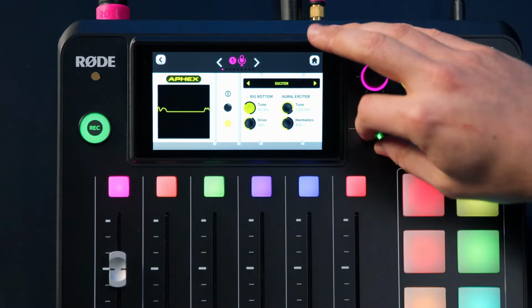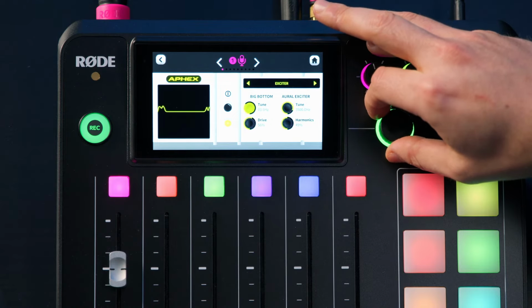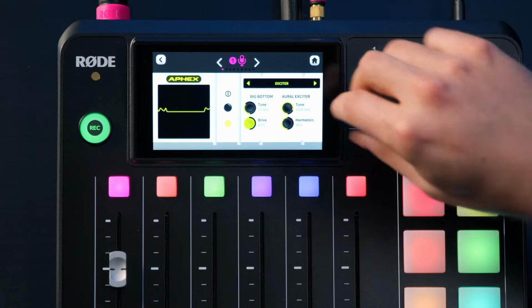To get a really good result with the Big Bottom, it's best to find the root note or body of your voice and choose how much drive you want to add. Many deep voices start at about 80 to 180 Hertz, but some voices have a higher register. In that case, we'd be looking at around 150 to 250 Hertz. So I think my voice is a little bit deeper, so I'm going to have the tune at about 90. We identified before it was about 93, and I'm going to have a little bit of drive, not too much, because I don't want to go too nuts.